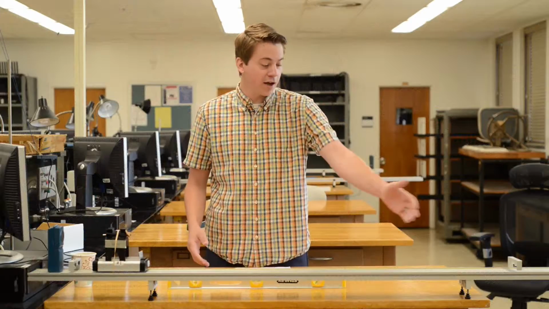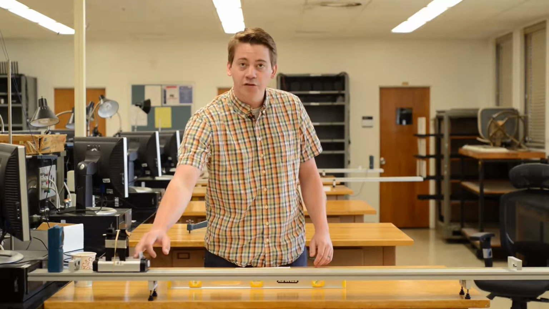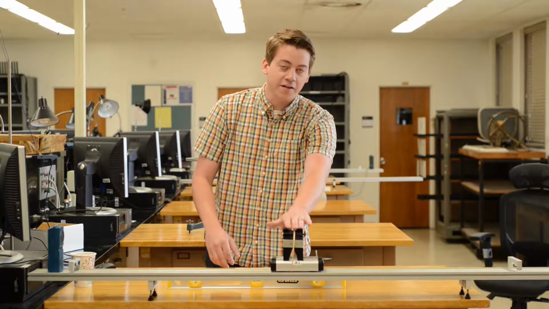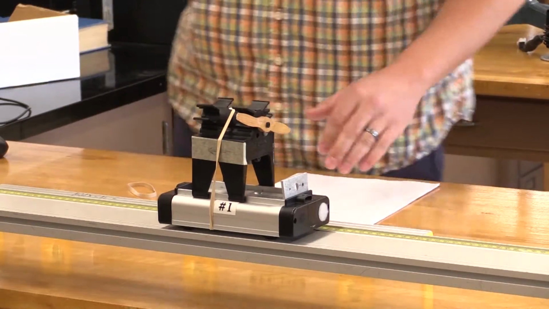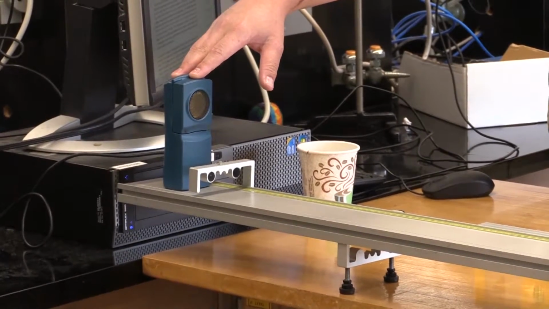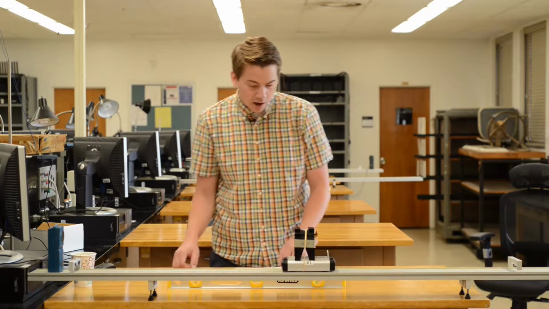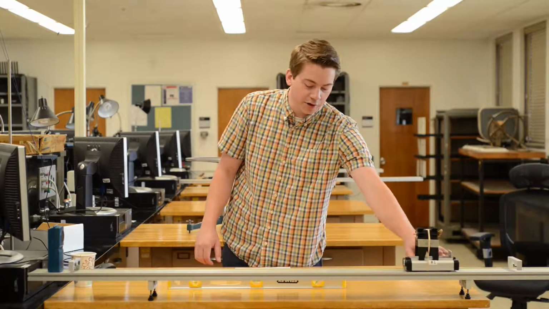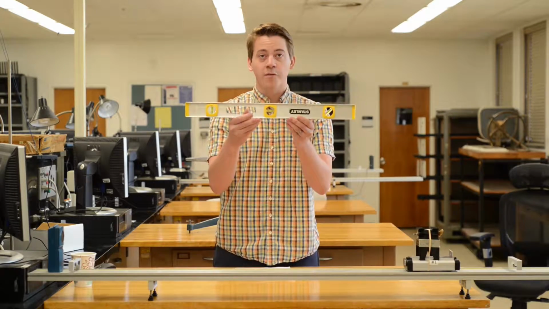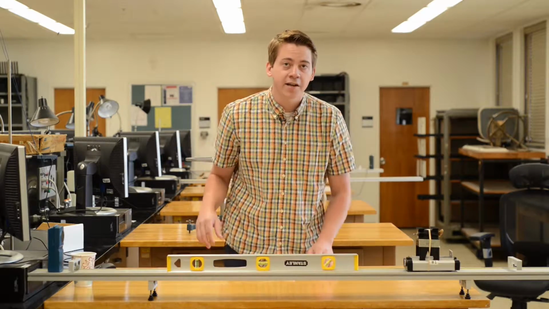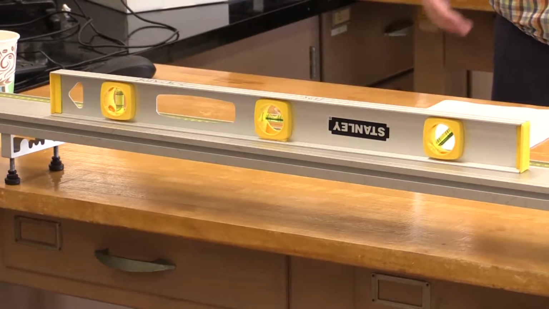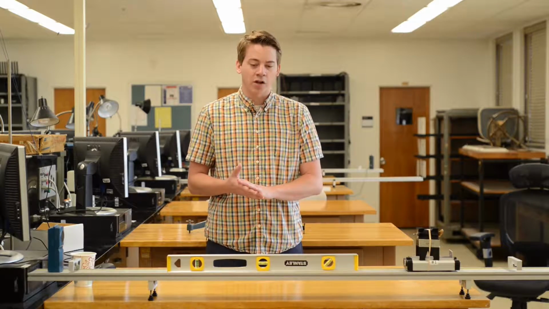Today we're going to be using frictionless tracks with frictionless carts, as well as fan attachments for those carts to create acceleration. We will also be using motion detectors, which bounce sound waves in order to accurately measure the position of our object. The very first thing that students should do when they come into the class is grab a level from the front of the room, which will be placed out for you, and ensure that their track is level. We don't want any component of gravity interrupting our measurements of acceleration and velocity.